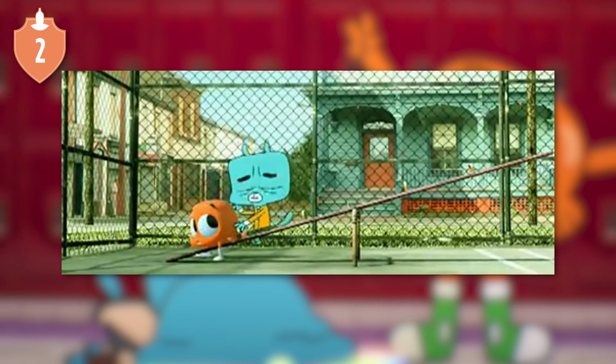An early reel that Ben Bocquelet uploaded to YouTube shows that Darwin was originally going to be a CGI animated character. While Darwin made the switch to a more traditional 2D style, his CG model can be seen in the background of the void in the episode of the same name.